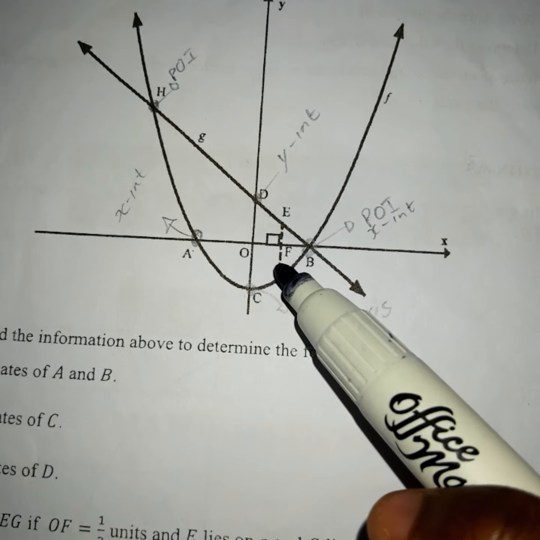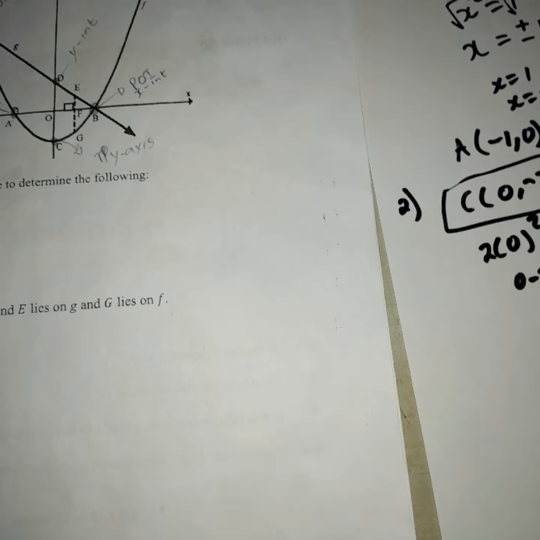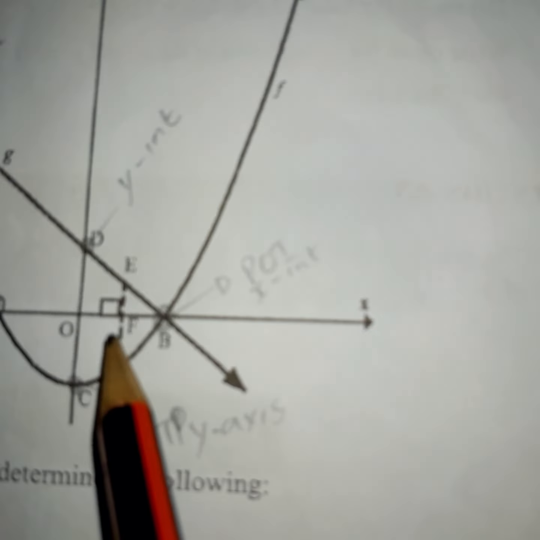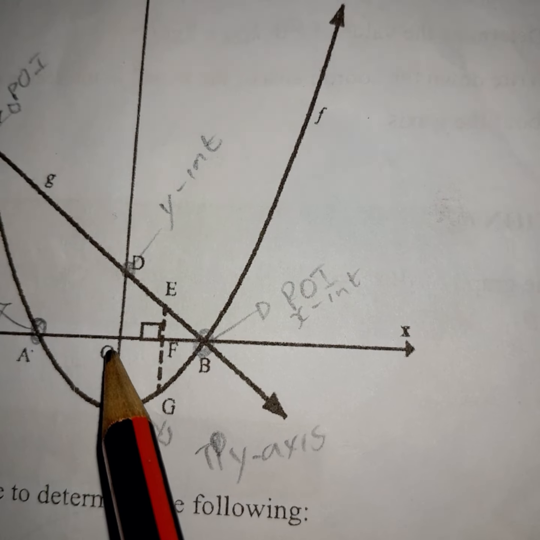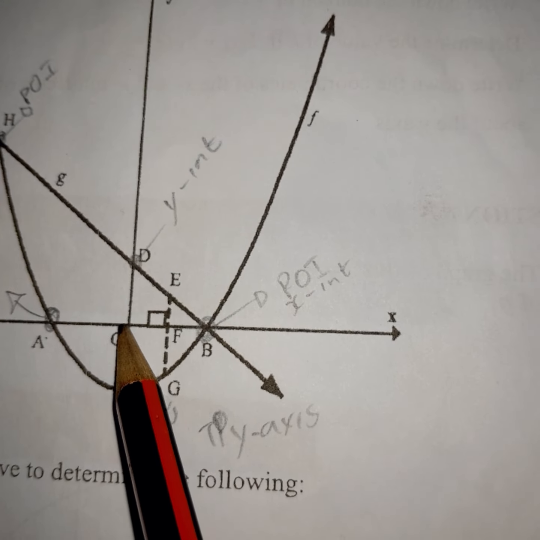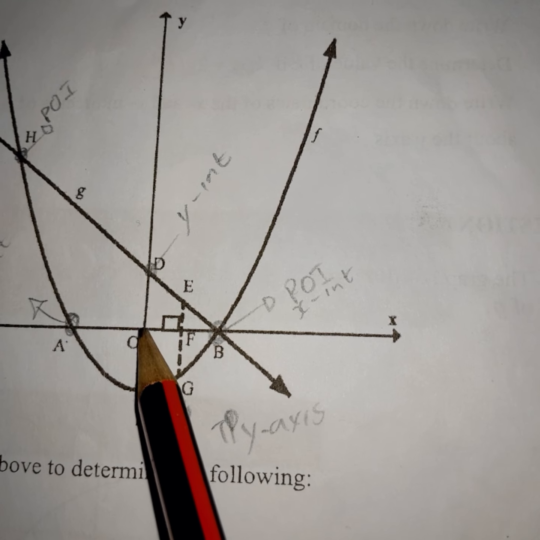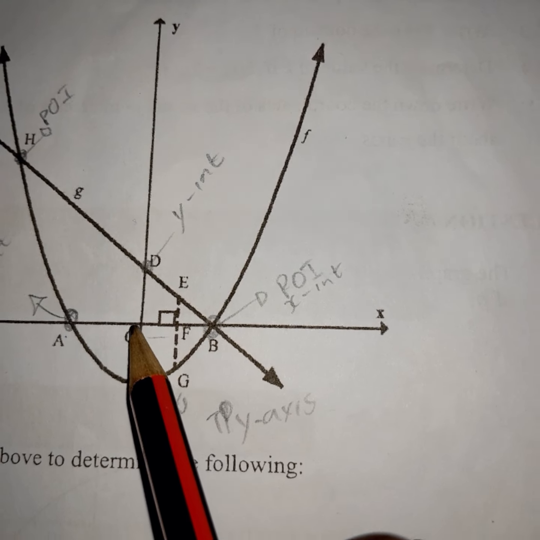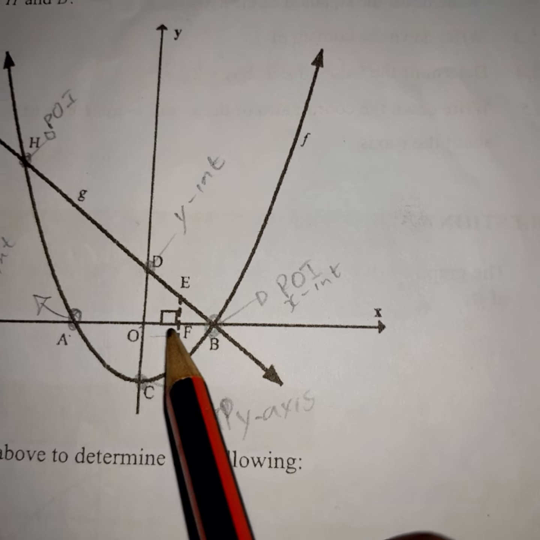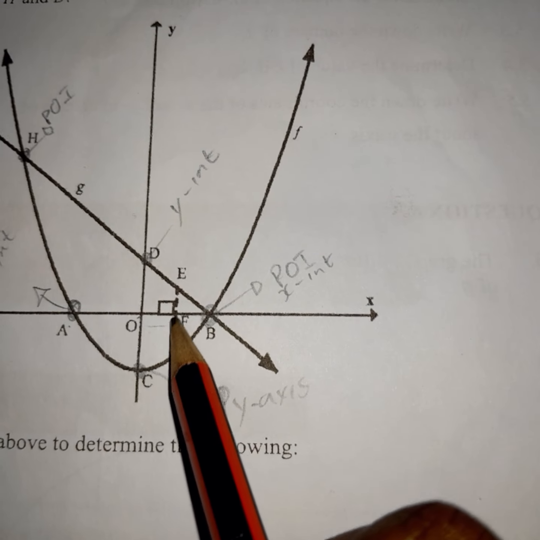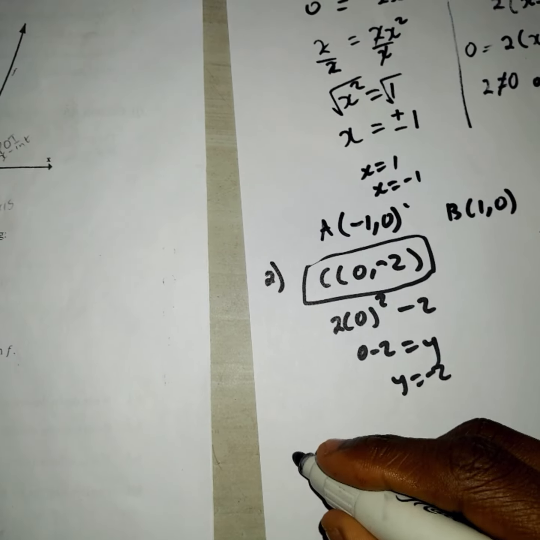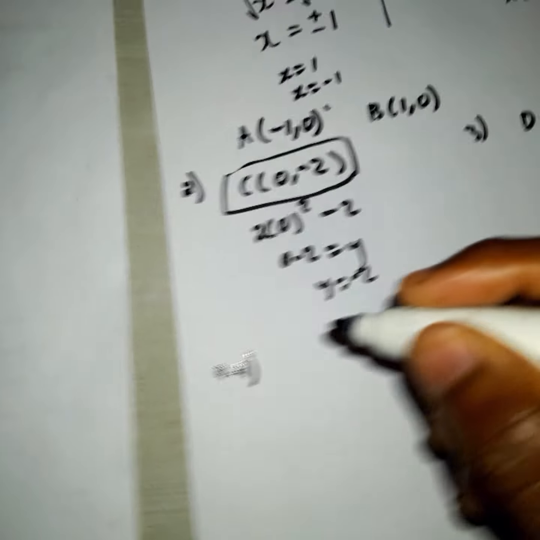If OF, this one here, is half units, remember it's from the origin, which means it takes half units, 0.5 units, to get to F. So the coordinates of F are (half, 0), because it's from the origin.